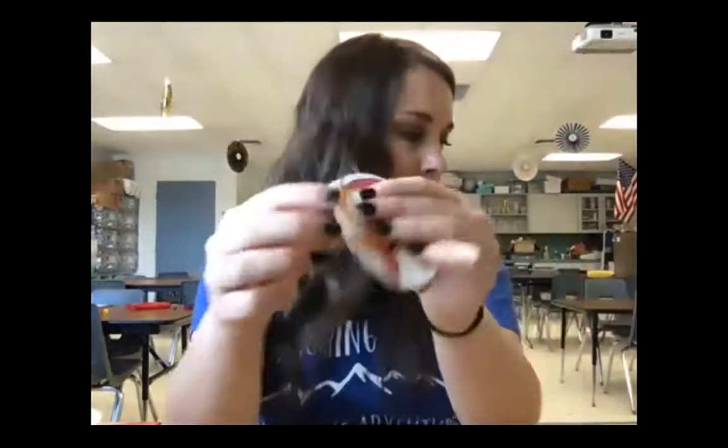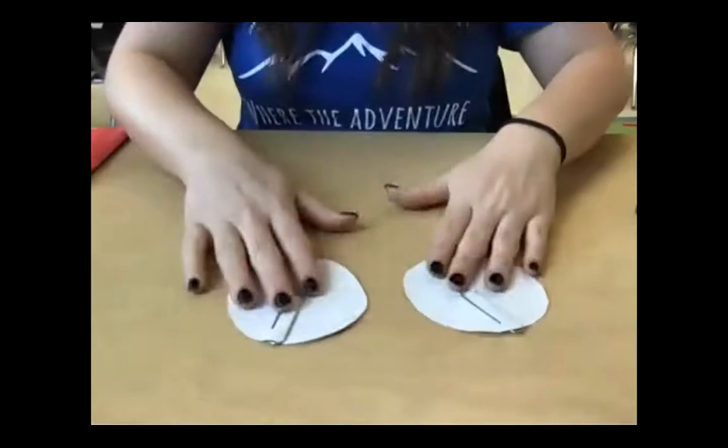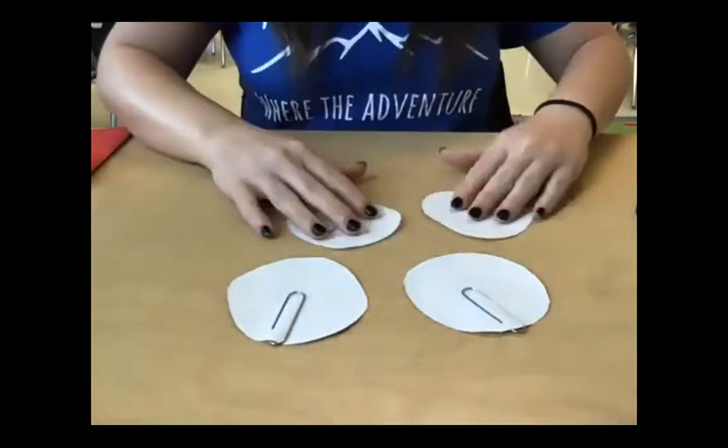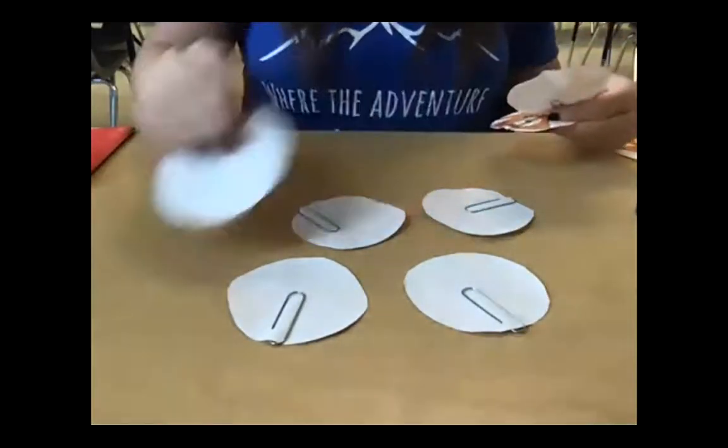The first station is called Go Fish, and I have these little cutout fish pictures with paper clips on them. As we just saw before, paper clips are a material that is magnetic, so they will stick to a magnet. Each of these fish has a different number on it, so we're going to combine some math with our science. What the kids at this station will do is take all of these fish and turn them upside down so they can't see what number is on them.